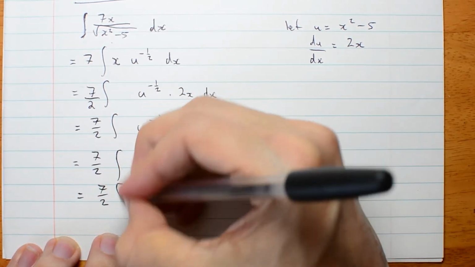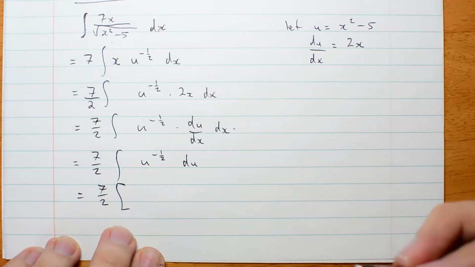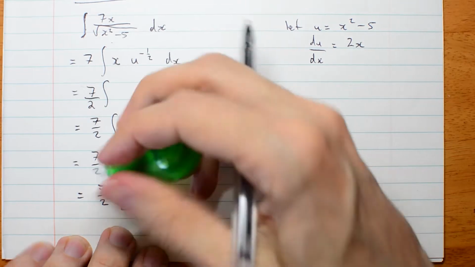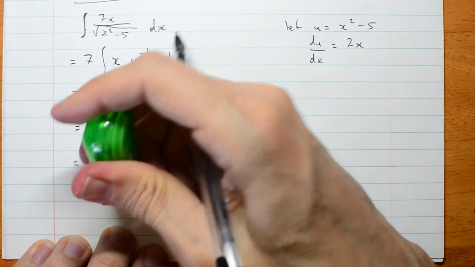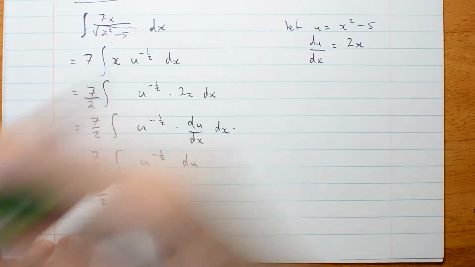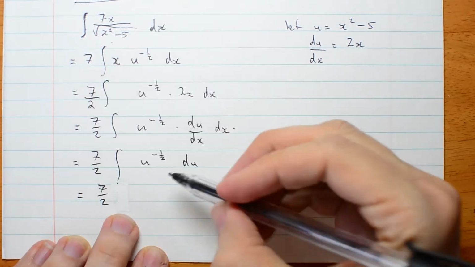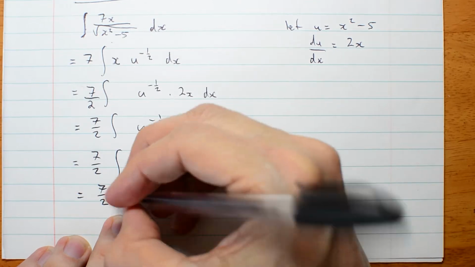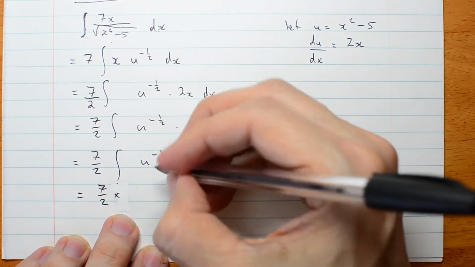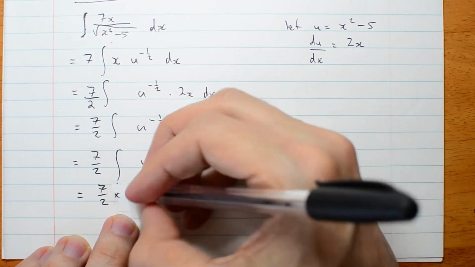Okay, 7 on 2 times. What's this? Oh, I don't want square brackets. This is not a definite integral. What am I doing? 7 on 2 times, this is u to the minus a half. So I want the integral of this, which must have been from a half.